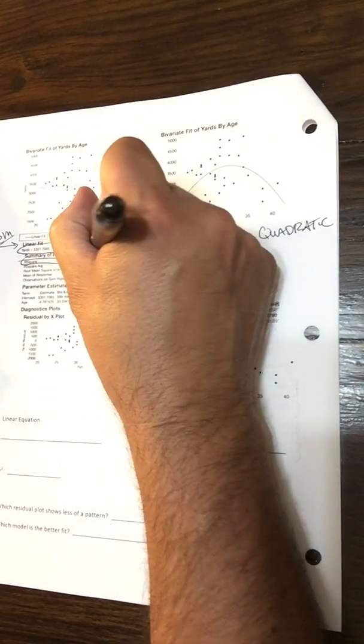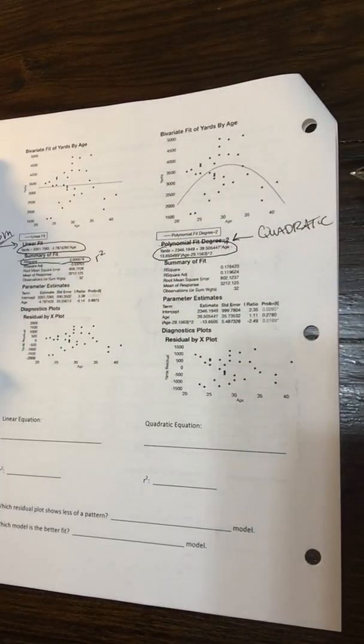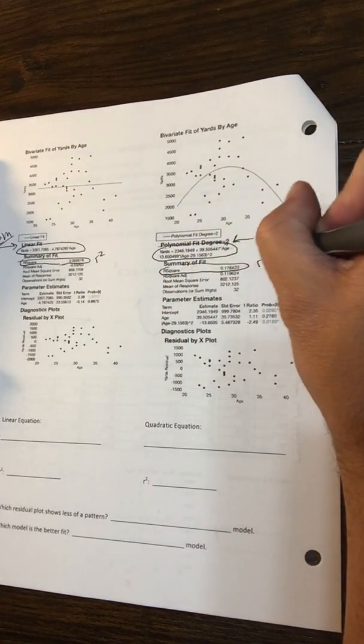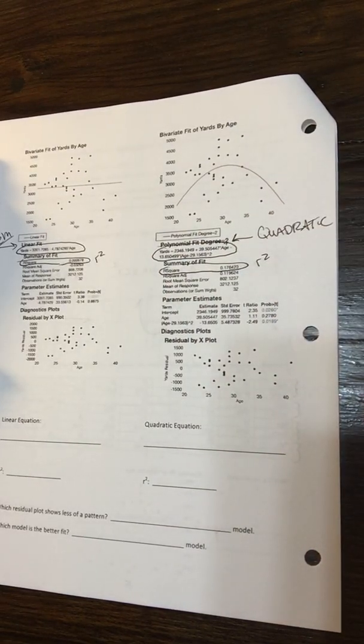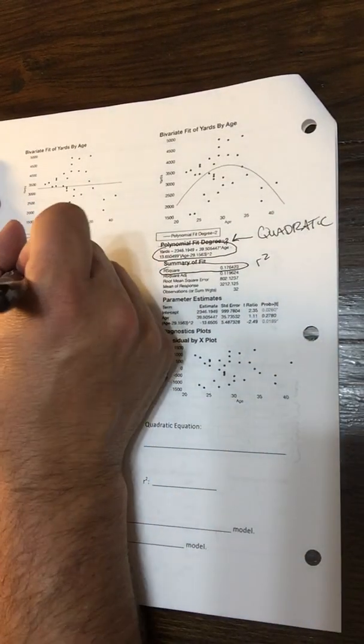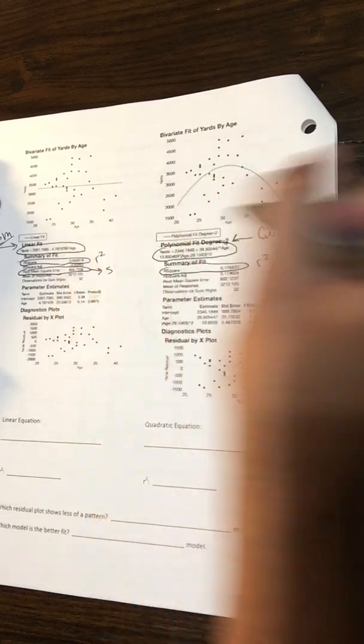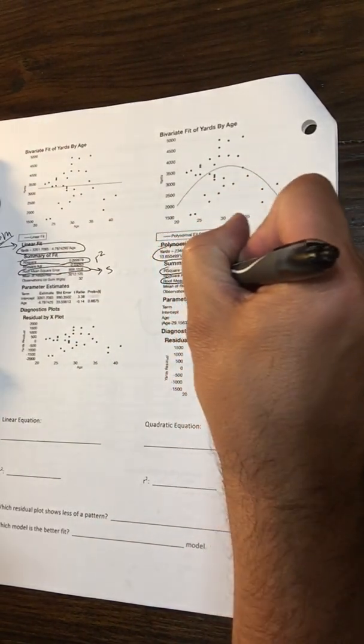R squared, now didn't you just learn that's called the coefficient of determination? R squared, the coefficient of determination. And then, because of the way the formula works, there's one down here called root mean square error. That one's actually s, the standard deviation of the residuals.